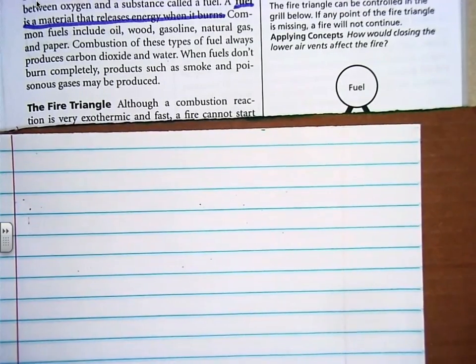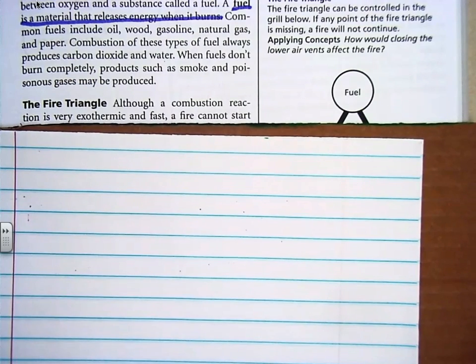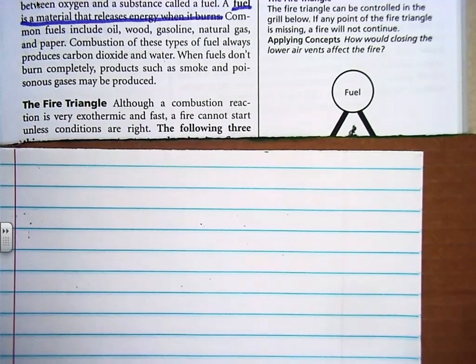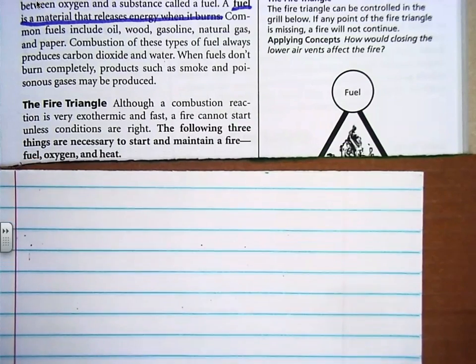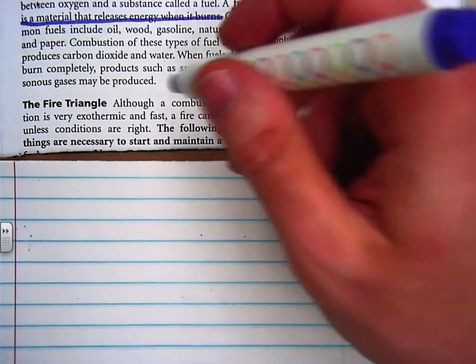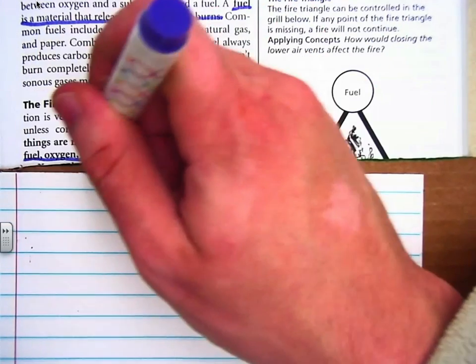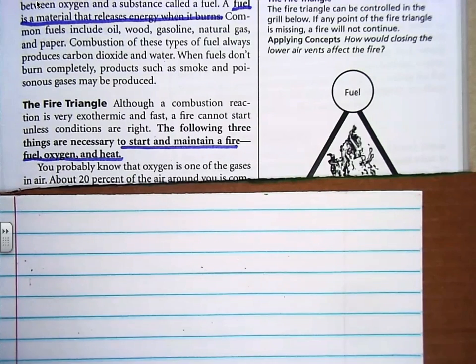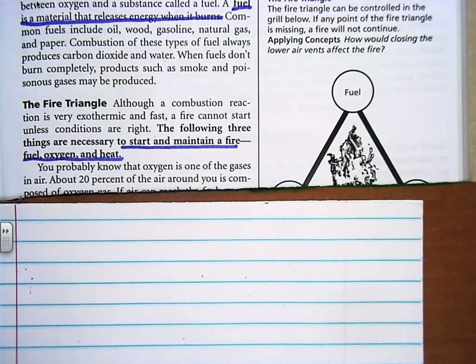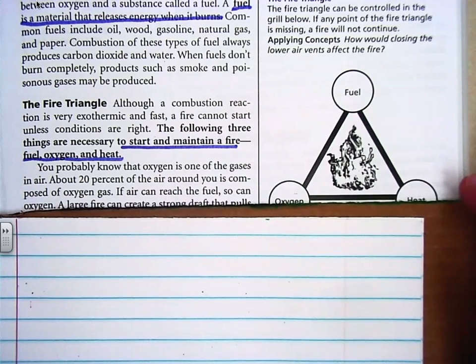Although a combustion reaction is very exothermic and fast, a fire cannot start unless conditions are right. The following 3 things are necessary to start and maintain a fire. Okay. Fuel, oxygen, and heat. You probably know that oxygen is one of the gases in air. About 20% of air around you is composed of oxygen gas. If air can reach the fuel, so can oxygen.